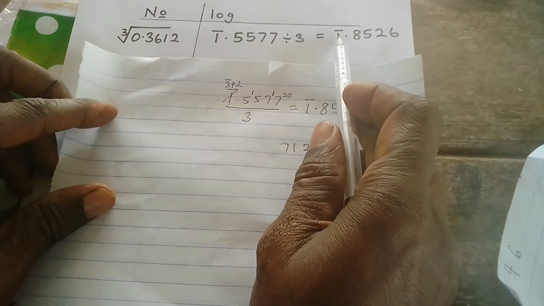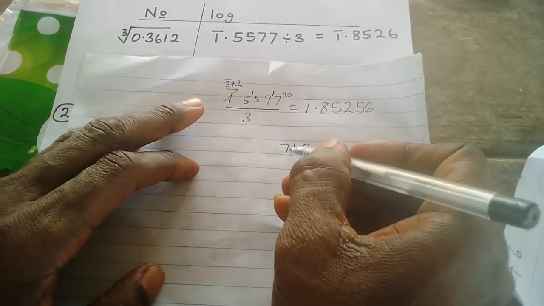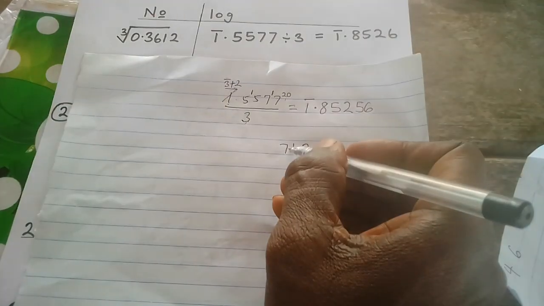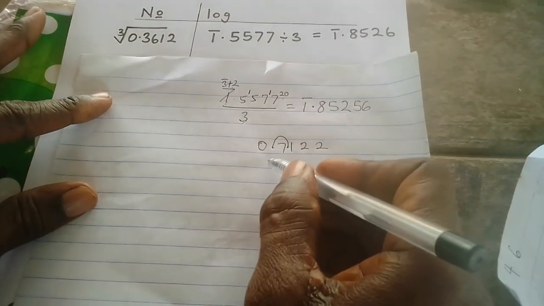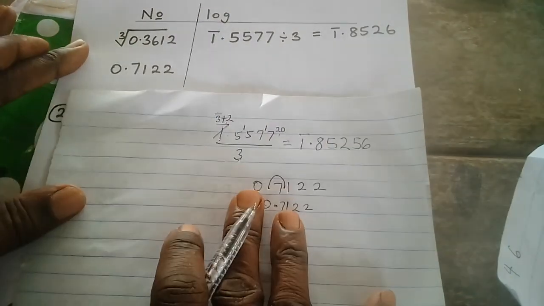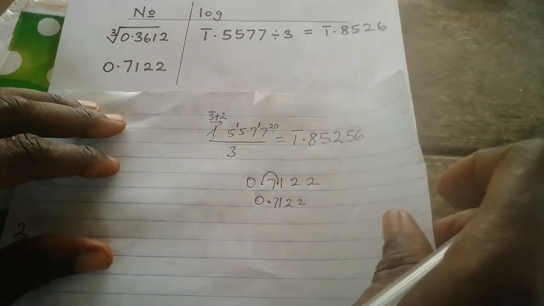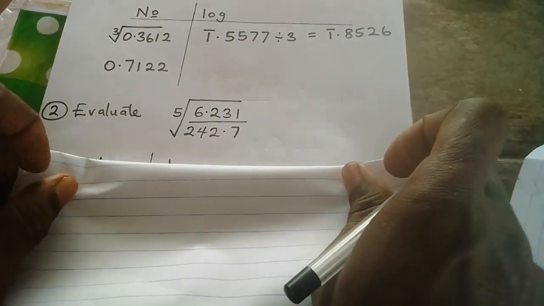Because of this bar 1, you move the decimal. It was taken that the decimal is in here before, so you move it back to the left once and put your decimal. So you have 0.7122.